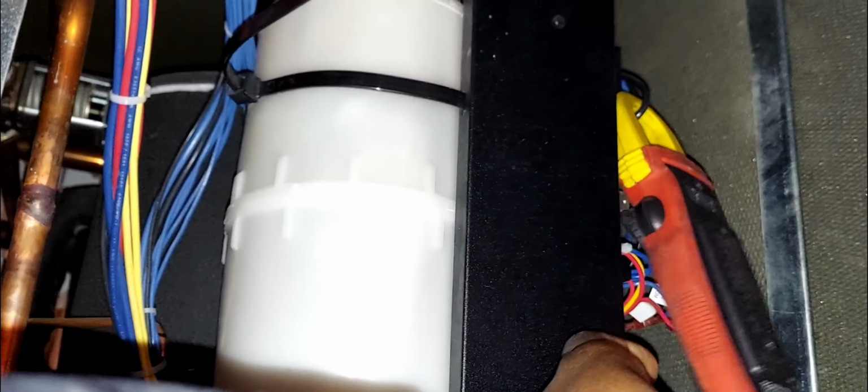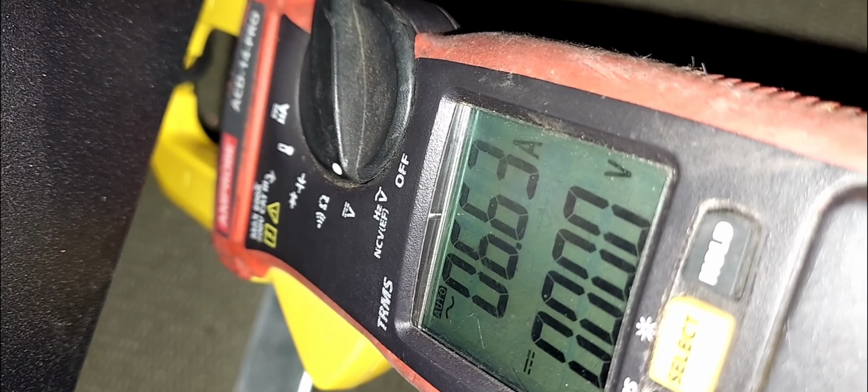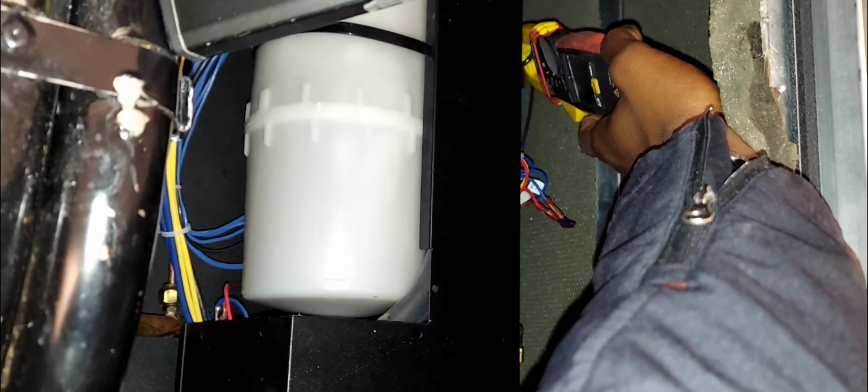All right, see all the stuff in the way. So this is HVAC New York City commercial. Sometimes it's going to be like that. But I was able to get my meter on the lead for the humidifier, so I can see what current it's drawing. And that's currently doing 6.6 amps, so it's working.